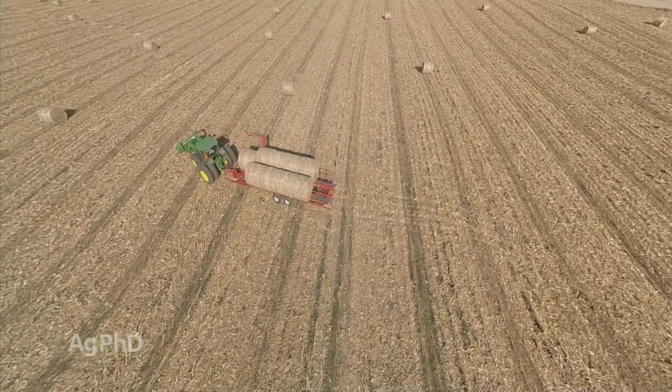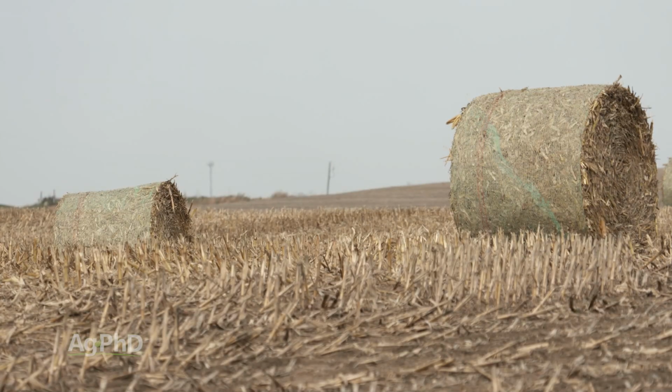But we just wanted to let you know, if you're a non-farmer and you're wondering, well, why do some people take the residue off and others don't? Those are some of the reasons behind it and some of the things we look at as farmers if we're going to ever remove our residue.